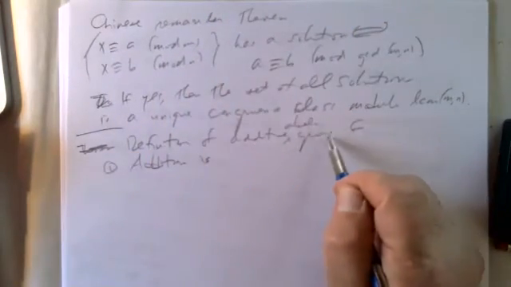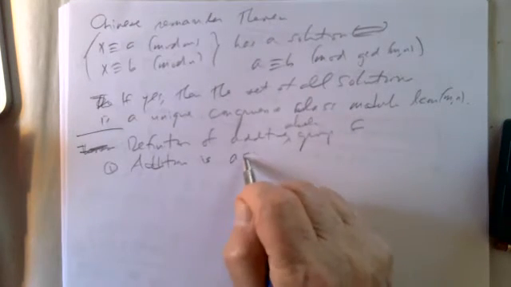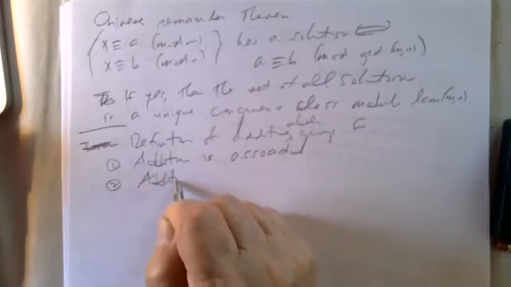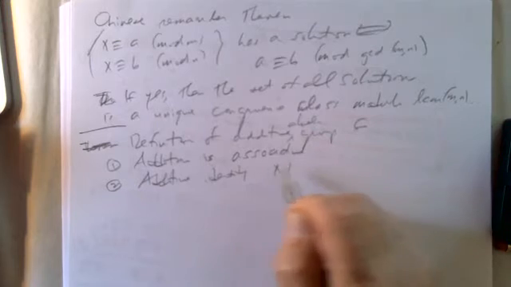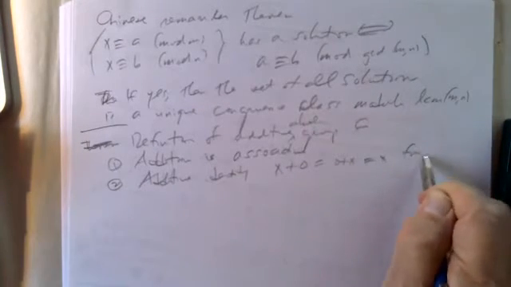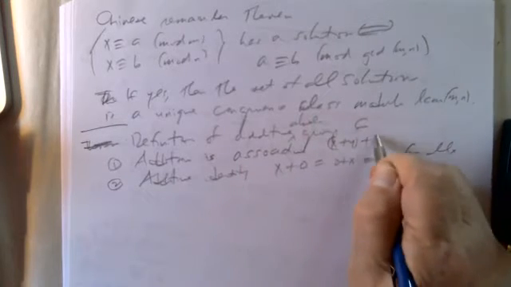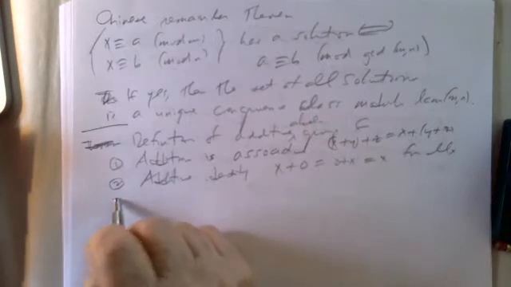So you have an operation of addition in the group, and the addition has to be associative. There's an additive identity, that means an element 0 where x plus 0 and 0 plus x equals x for all x. Associative means (x plus y) plus z is x plus (y plus z).